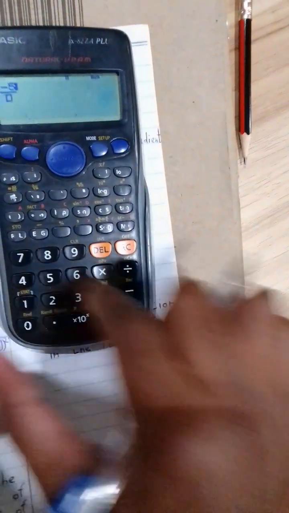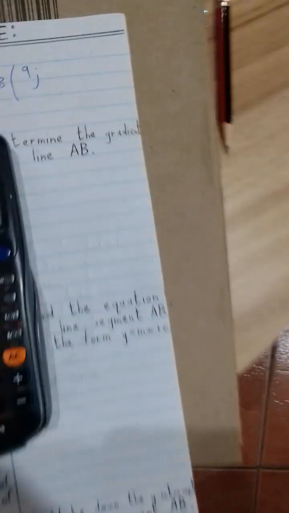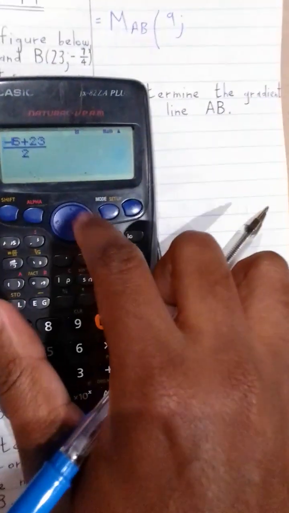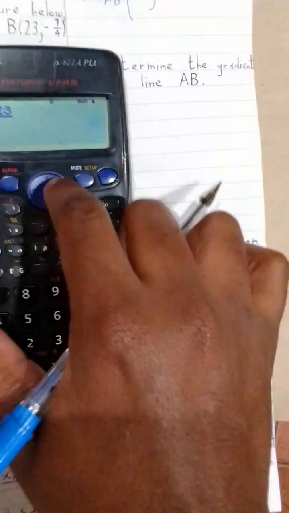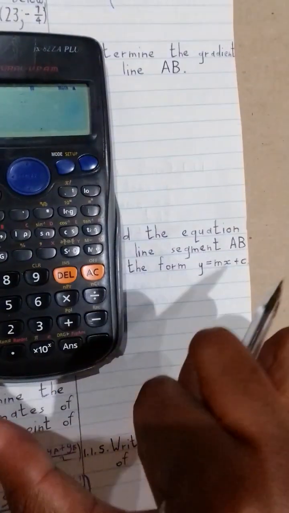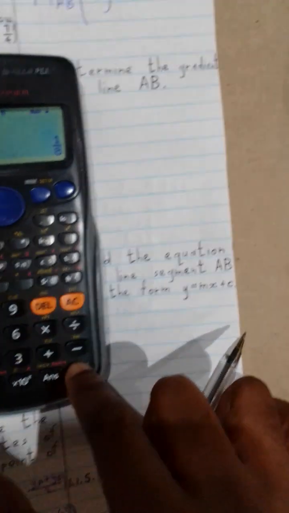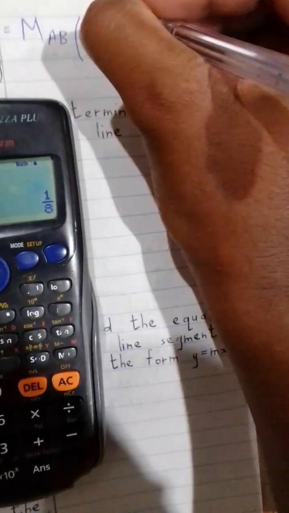So it's going to be negative 5 plus 23 over 2, which is 9. Then 2 plus negative 7 over 4 over 2 is 1 over 8.